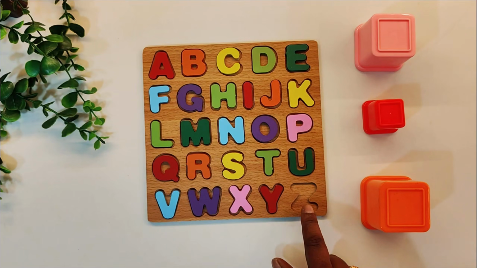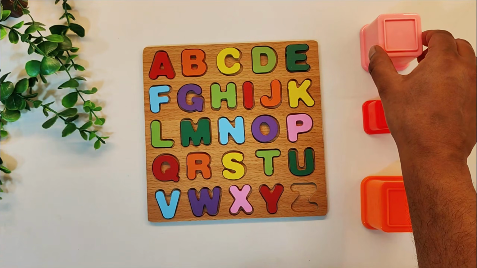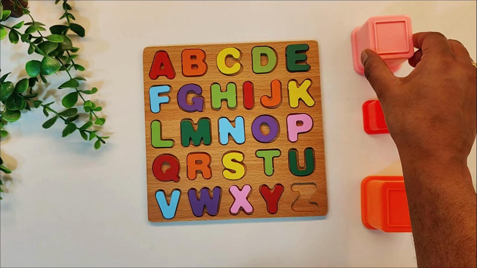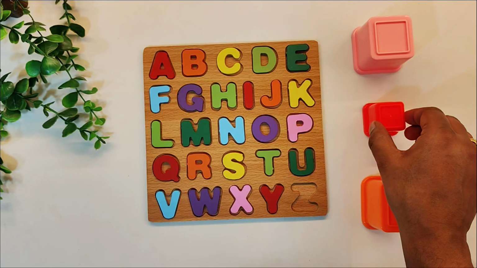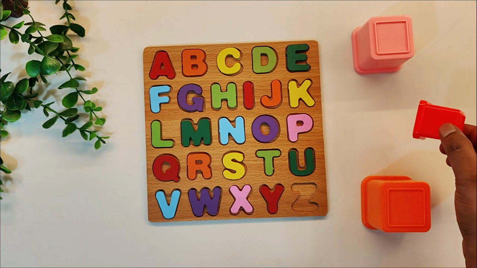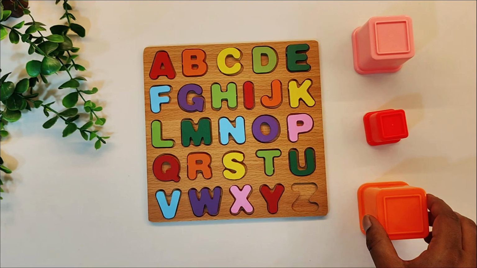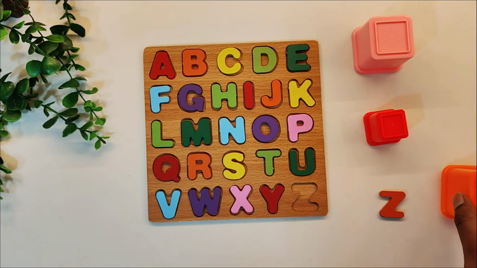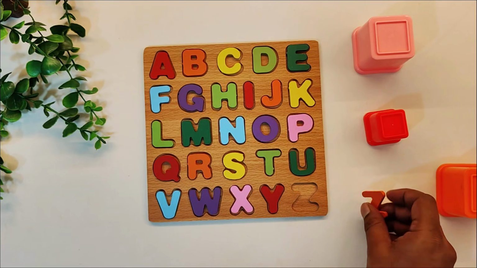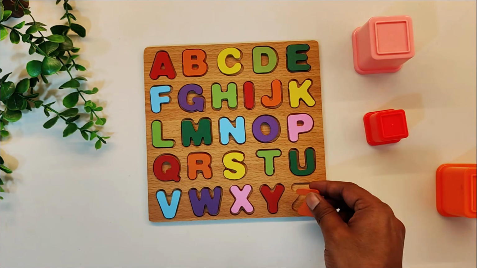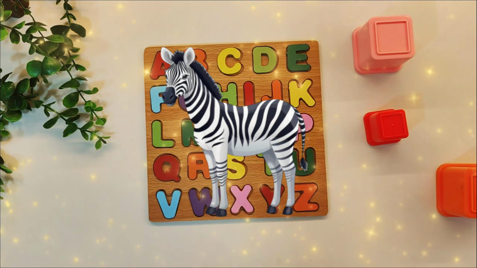All right, kids, let's find the last missing letter. Let's look under the pink box. Not here. How about the red box? Not here. Let's look under the orange box. Yes, we found it. It's the letter Z. Z for zebra.